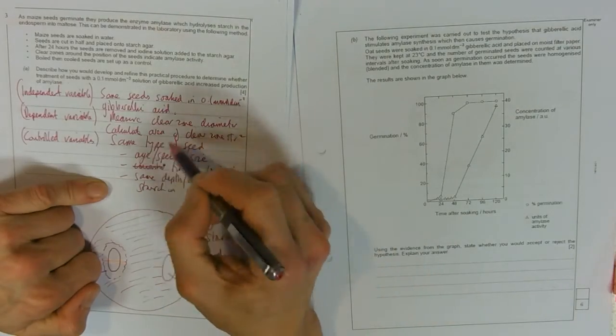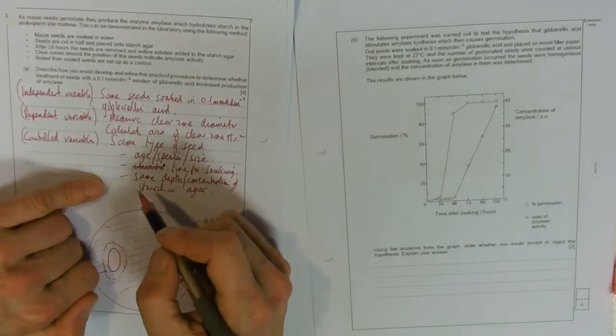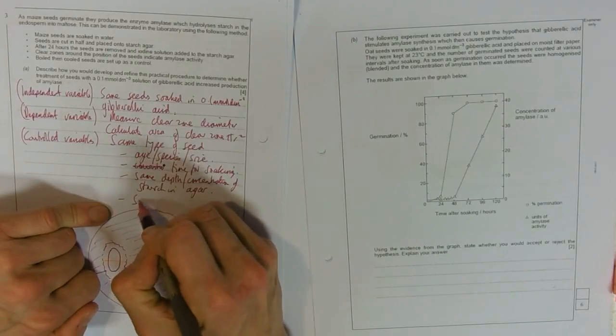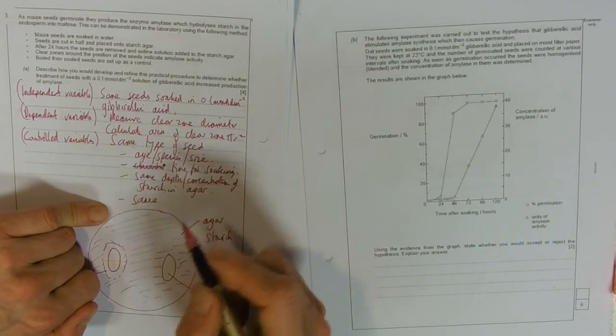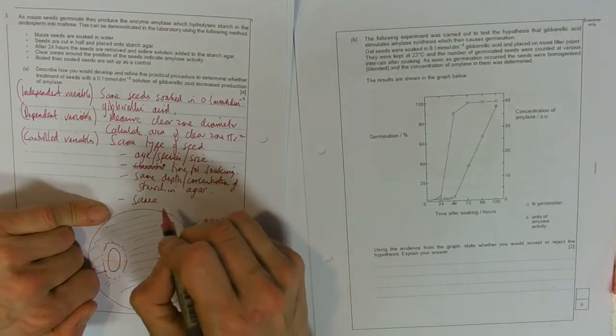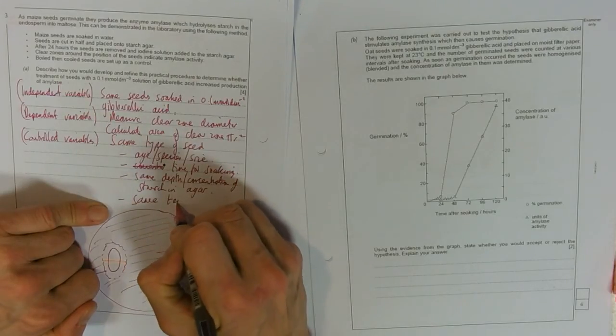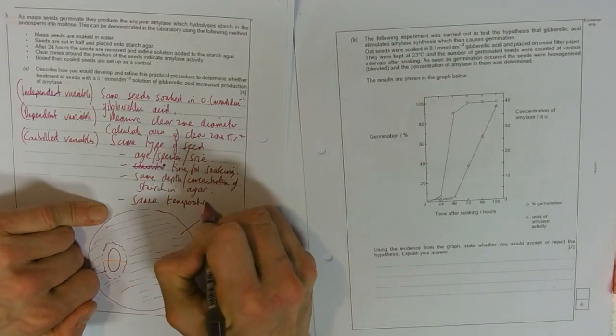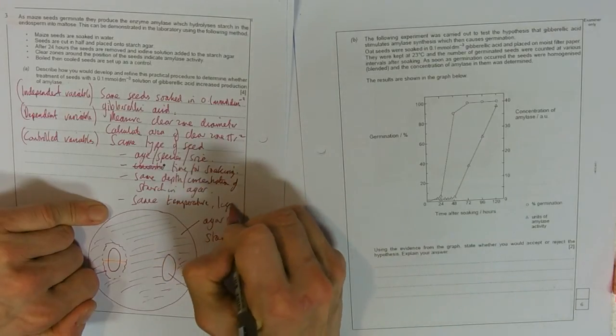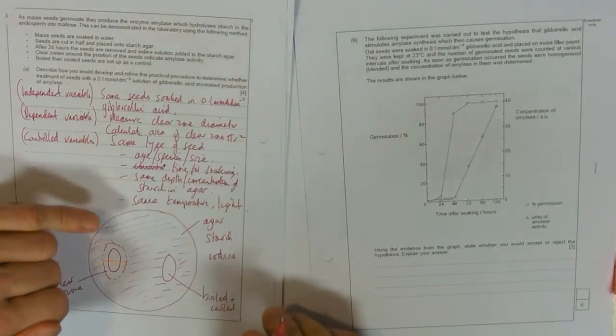We don't need all of these, two of these and we've hit our 4 marks, but I'm giving them all. For any experiment, usually affected by the temperature, so same temperature, and as these are plants you could have same light intensity. So 2 good controlled variables there.